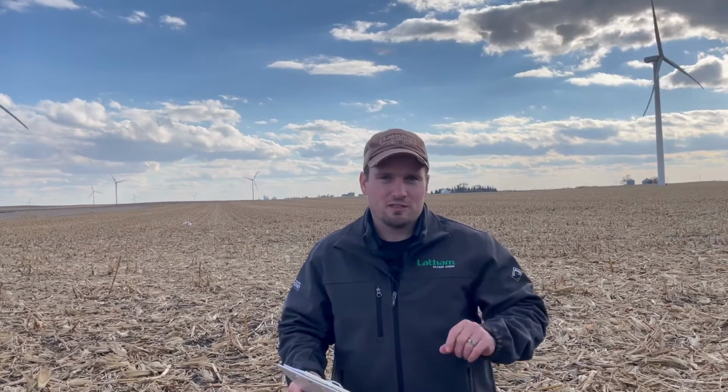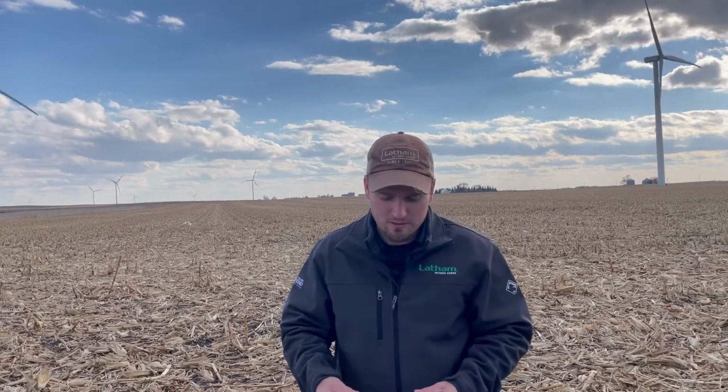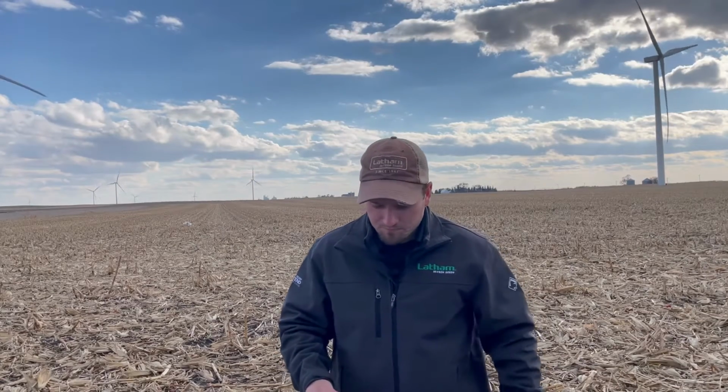But just remember that it's going to take a whole lot longer to fix that in a no-till situation. That's why if you're considering going no-till, make sure that pH is fixed before you go into a no-till situation, because it's much harder and a much slower process to change that pH in the top part of the soil when you're not doing tillage.